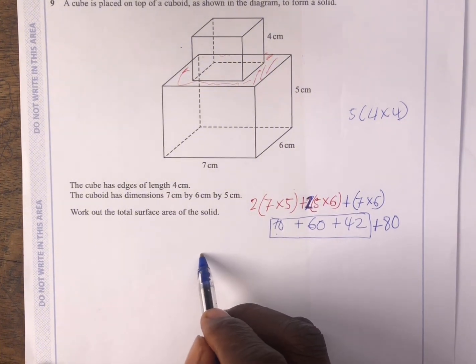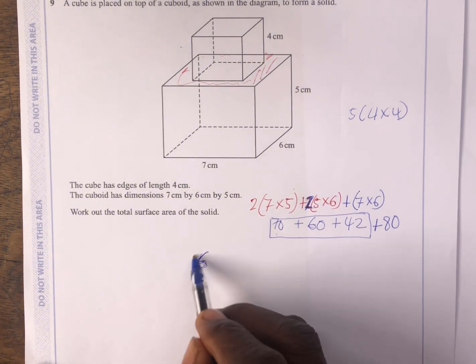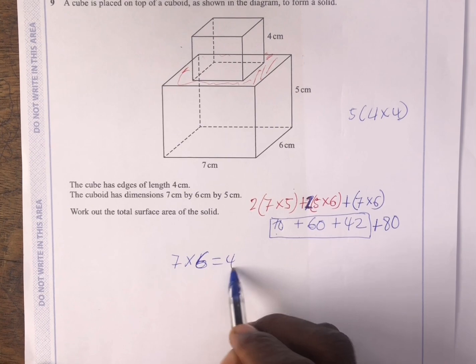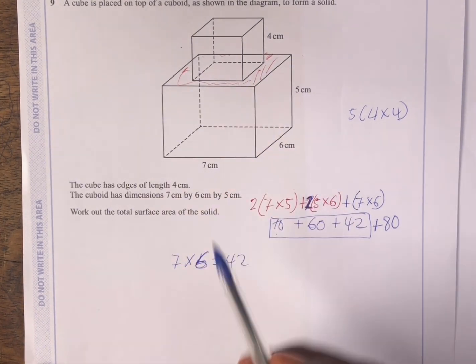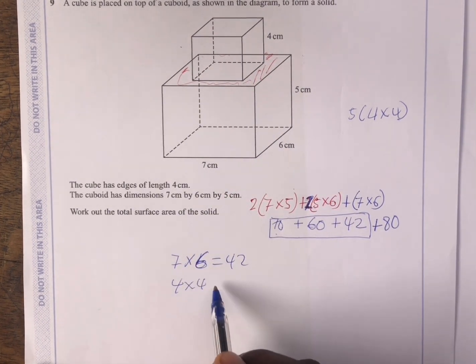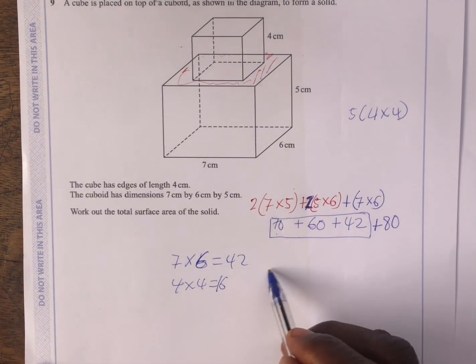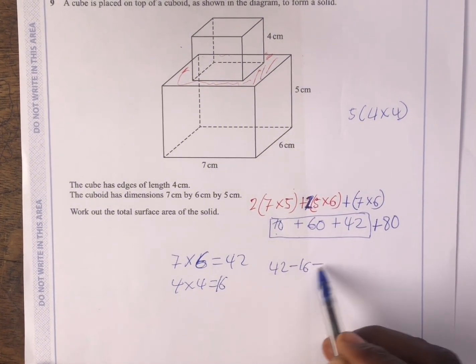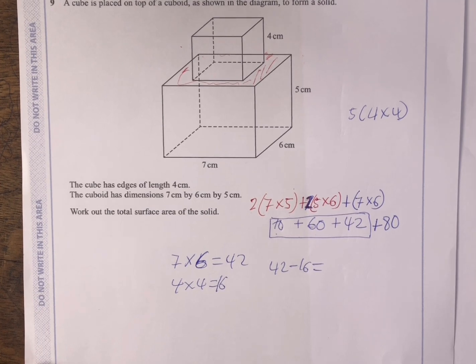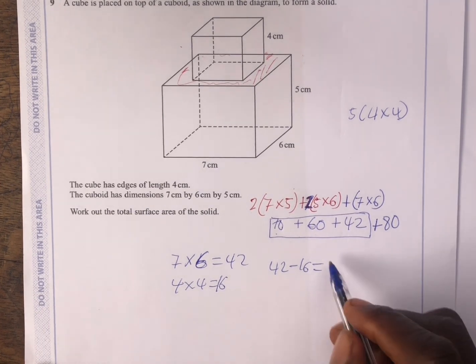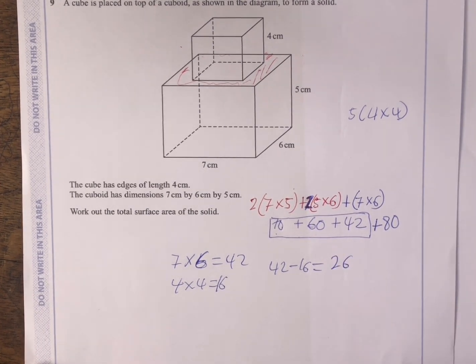So the area of the top will be 6 times 7, that is 42. And the bottom of the cube is 4 times 4, that is 16. So for the shaded area, we take 42 minus 16, and that is 26, right? That is 26. So we add 26 to this.